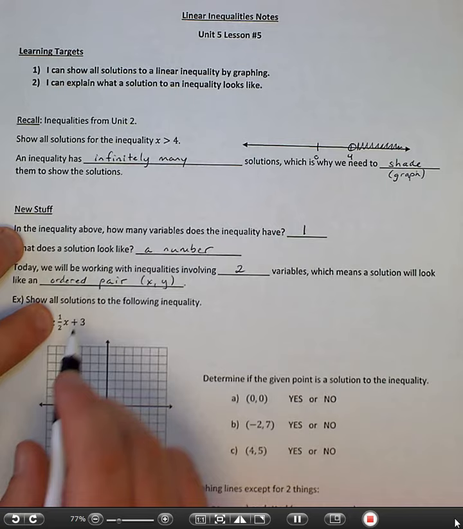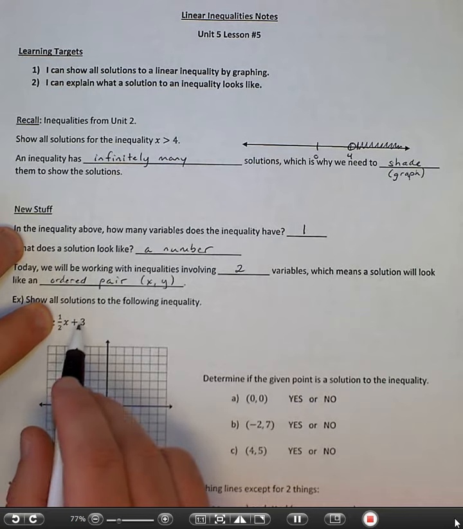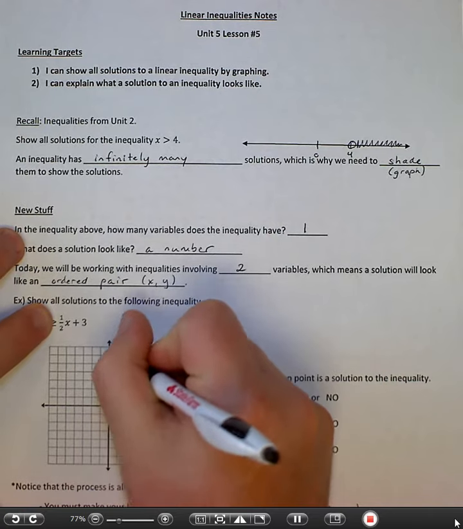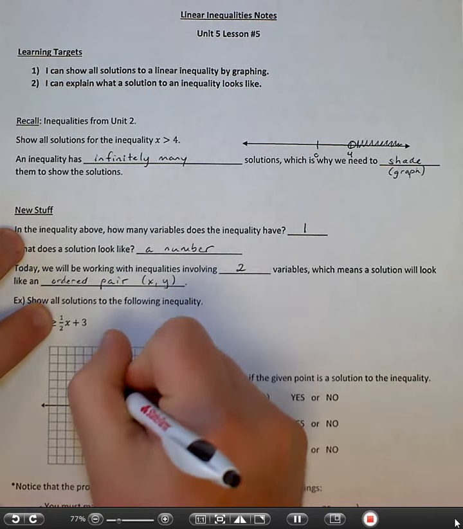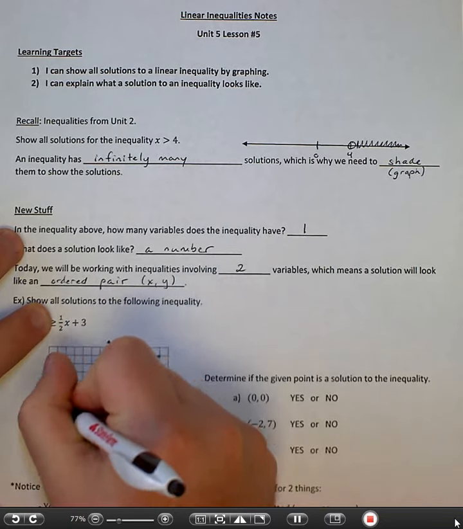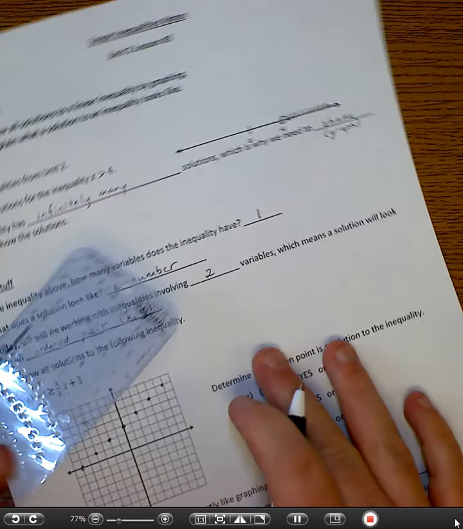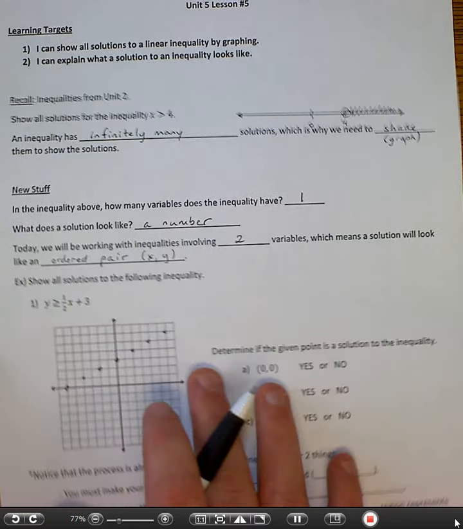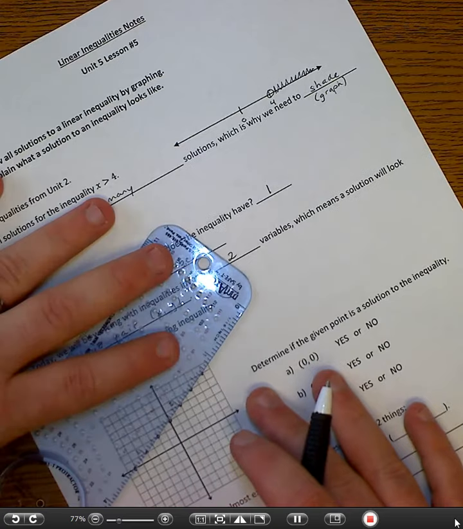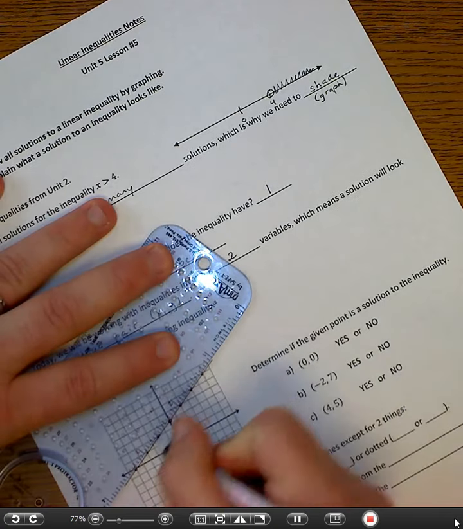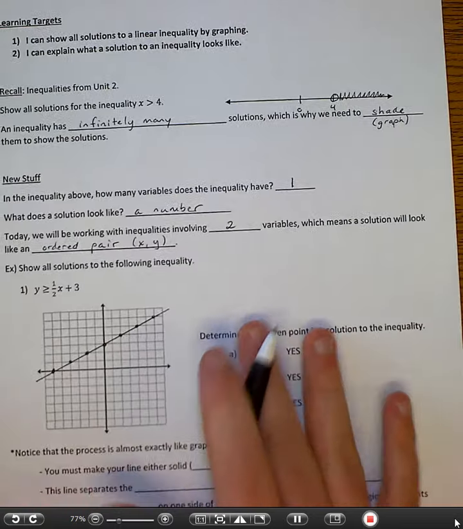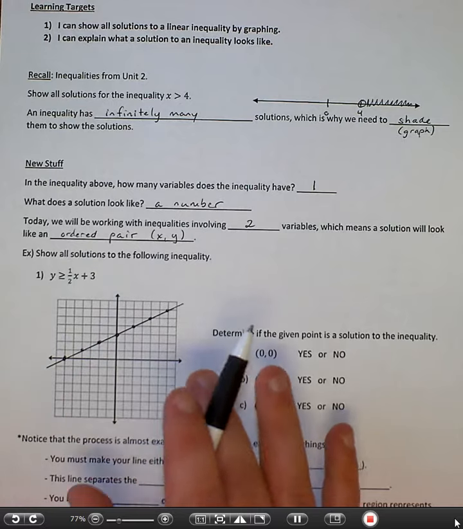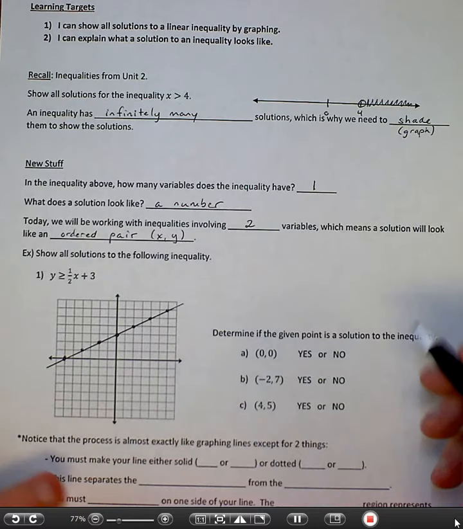I'm going to graph this like I graphed in Unit 4. So y-intercept of 3, slope of 1/2. So 3, up 1, right 2. Up 1, right 2. Up 1, right 2. Okay? Now before I do that, actually, no, I'm going to go ahead and graph it. Okay? It says show all solutions to the following inequality. Okay, now I'm going to go through these questions here first.